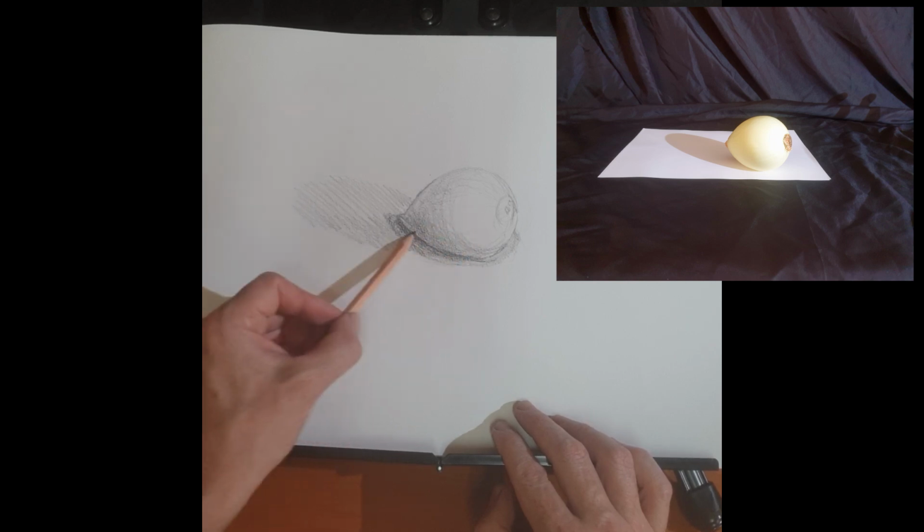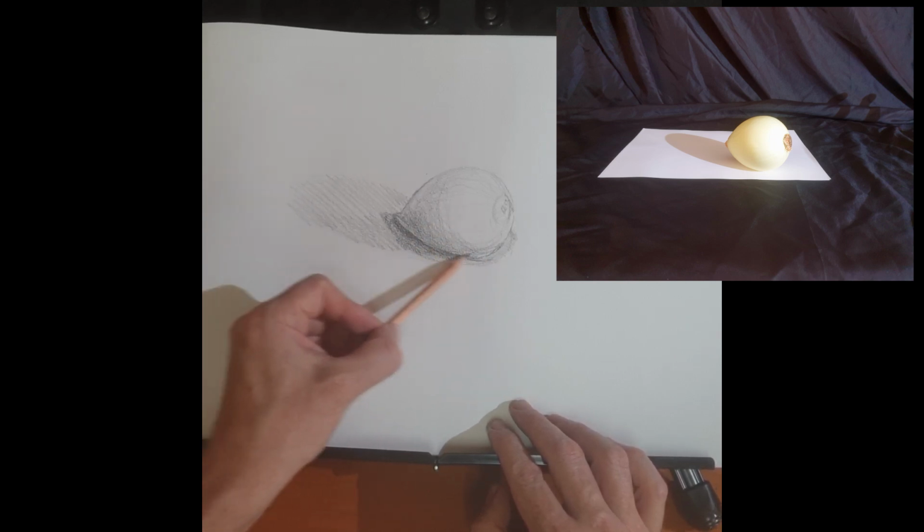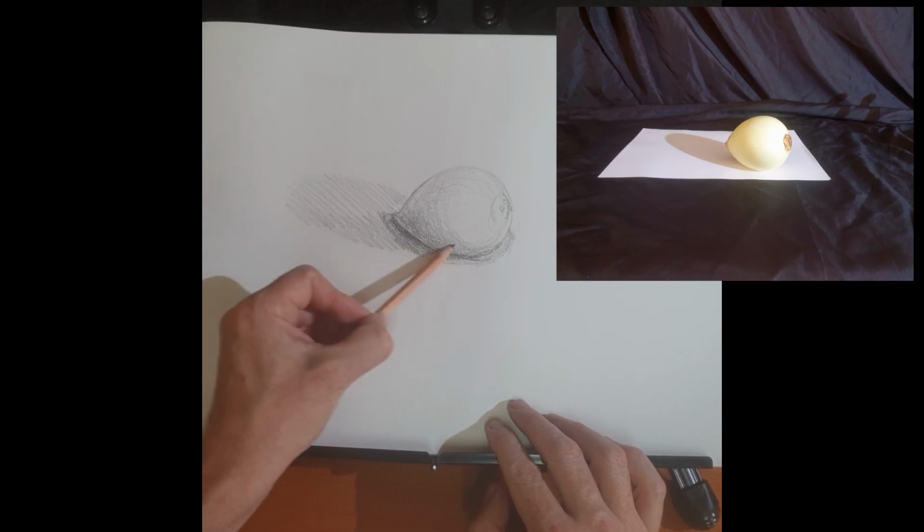Some shadows into the onion there as well, like that.